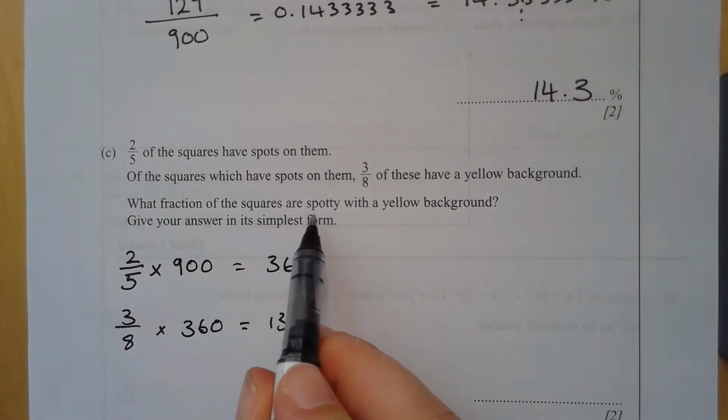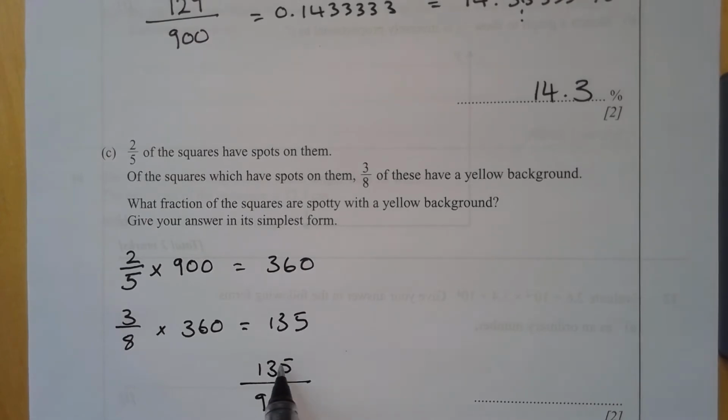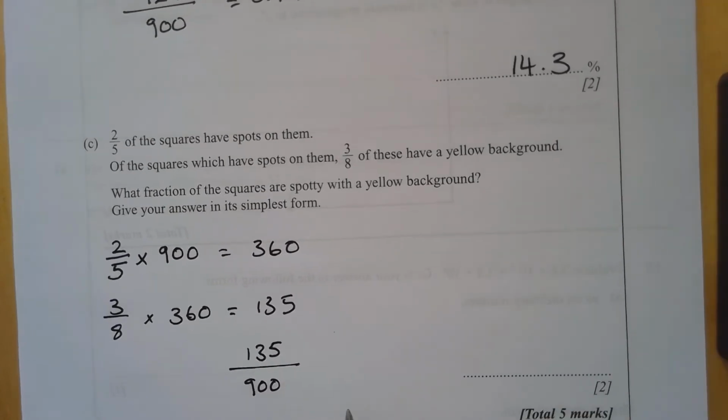What fraction of the squares are spotty with a yellow background? Well, we know that there are 135 squares, but we're looking at a fraction. And it says in its simplest form, 135 divided by 900 squares. We know the number that are spotty with a yellow background is 135. We know the total number of squares altogether is 900. Therefore, we've got this as a fraction.